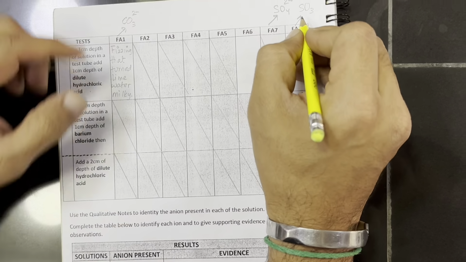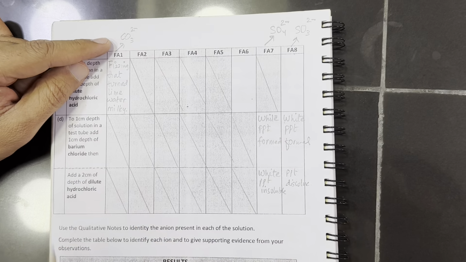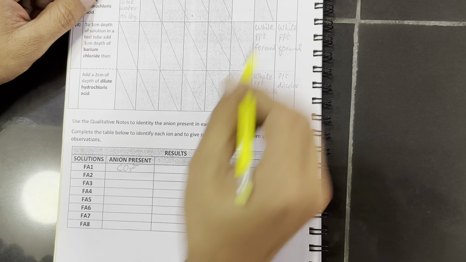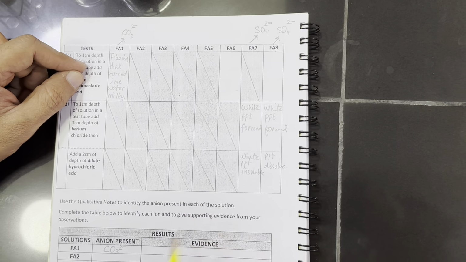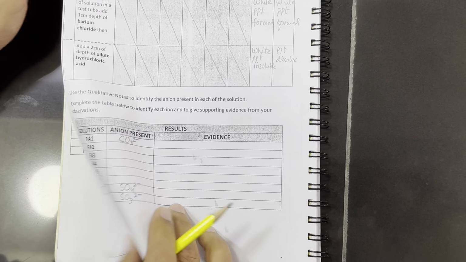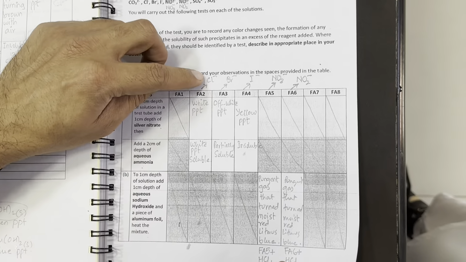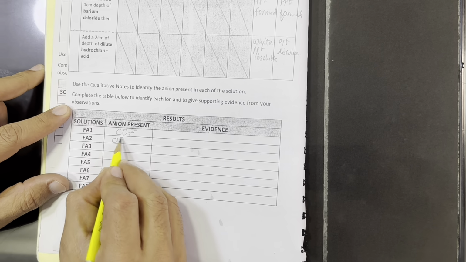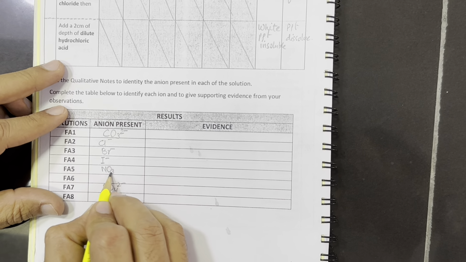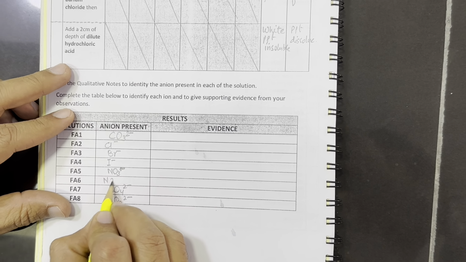So here we have the identity of all the anions present in the solutions confirmed. Fa1 contains carbonate. Fa7 and Fa8 contain sulfate and sulfite. And from the back we have chloride, bromide, iodide in Fa2, 3 and 4. And Fa5 and 6 contain nitrate and nitrite.